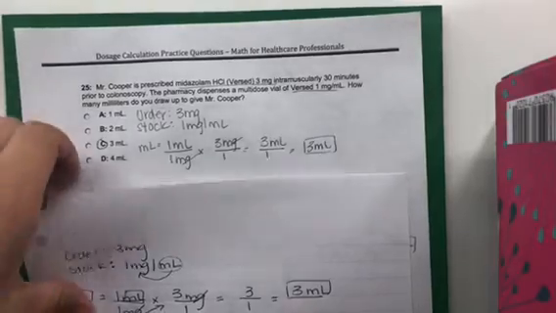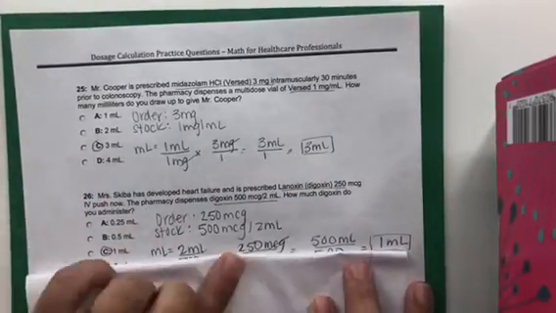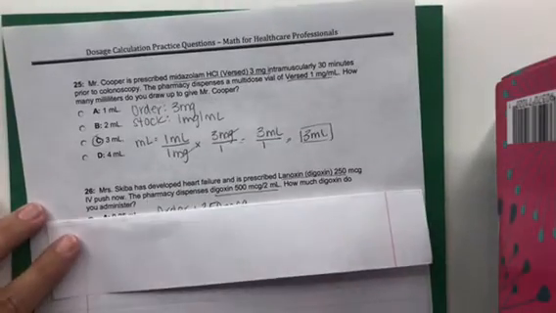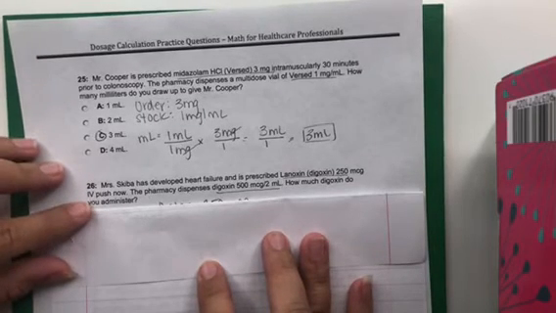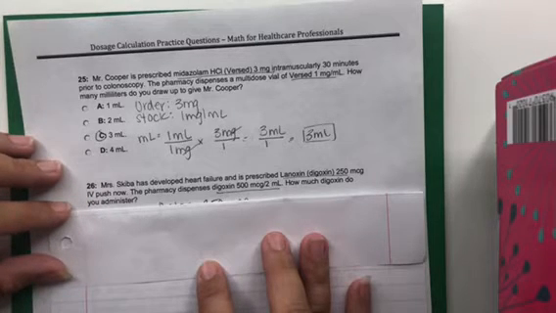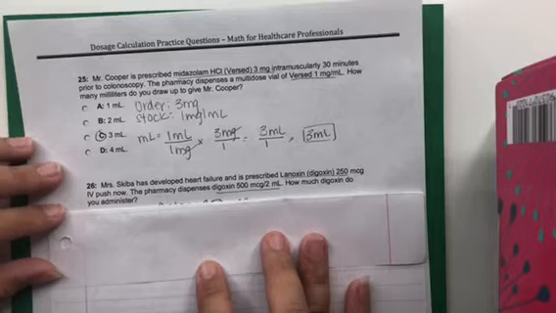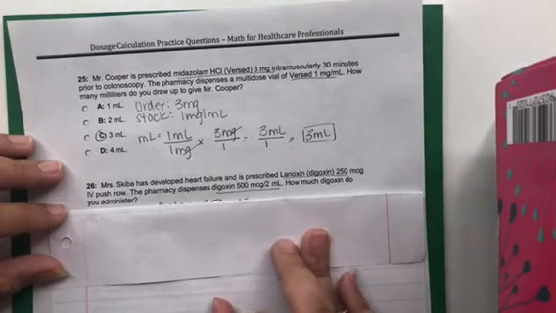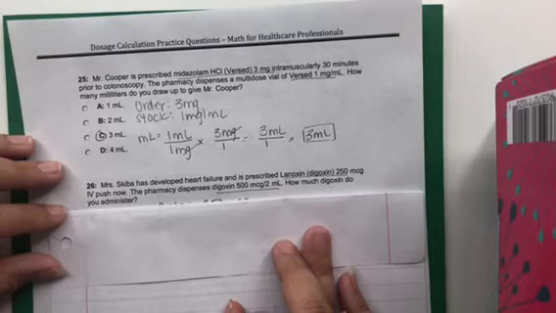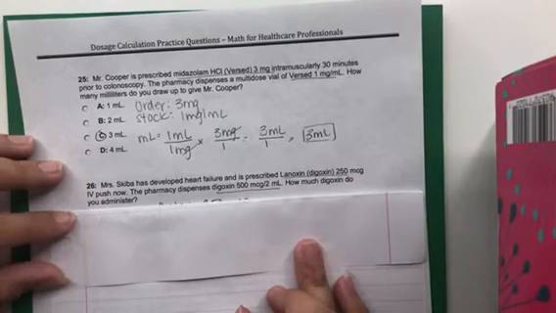Okay, so we're gonna go ahead and go to the next question, and I'm not gonna write these out, I'm just gonna show you. It says Ms. Skiba has developed heart failure and is prescribed lanoxin or digoxin. Like I said, I haven't taken pharm yet, so I'm going to be butchering these names. 250 micrograms IV push now. The pharmacy dispenses that medication, 500 micrograms per 2 milliliters. So how much of the medication do you administer?